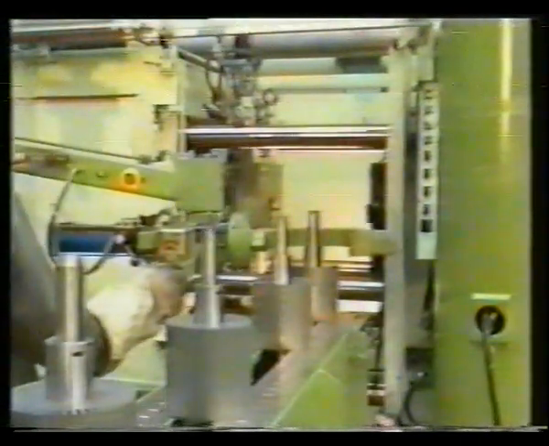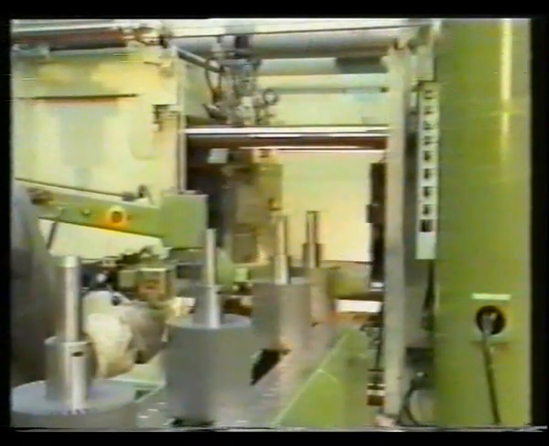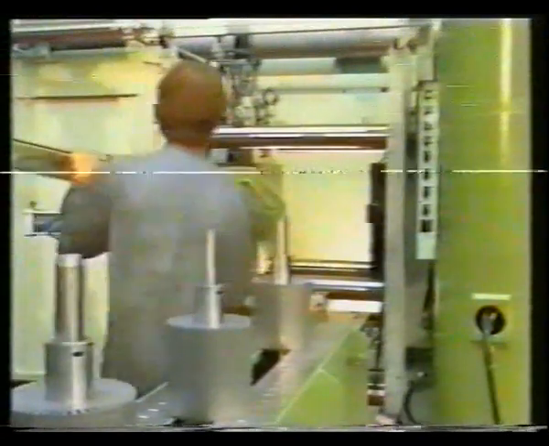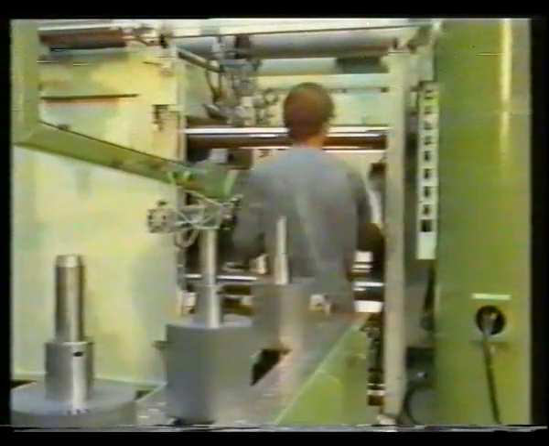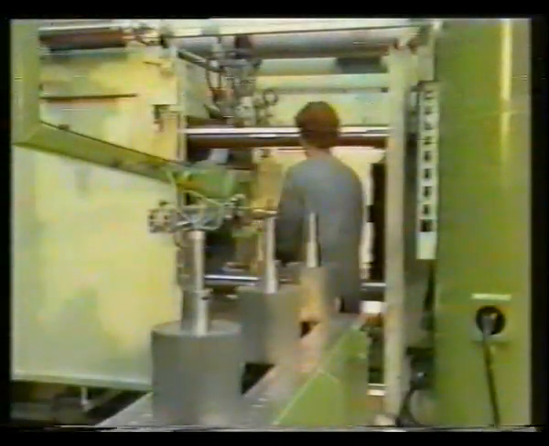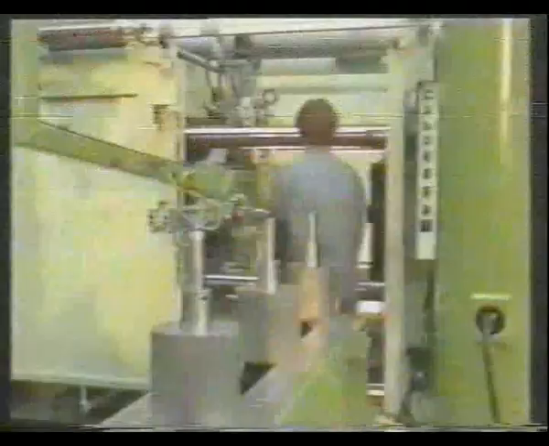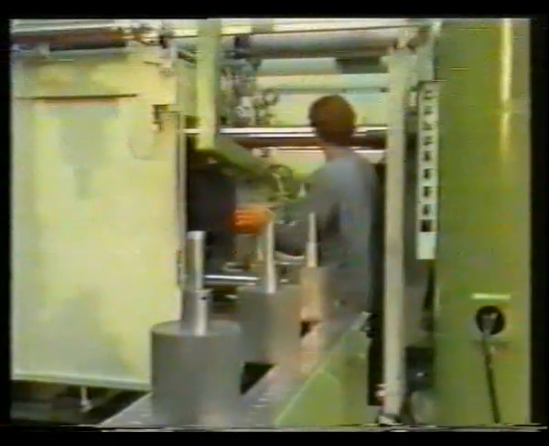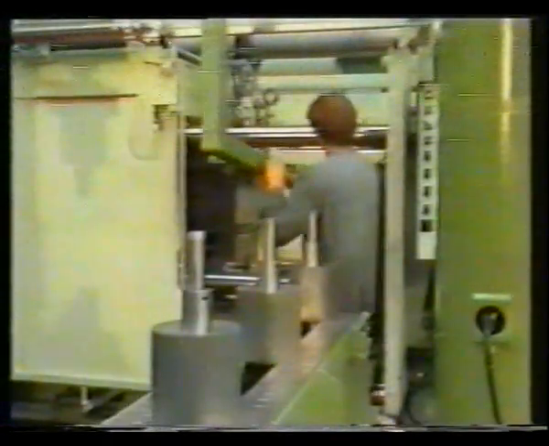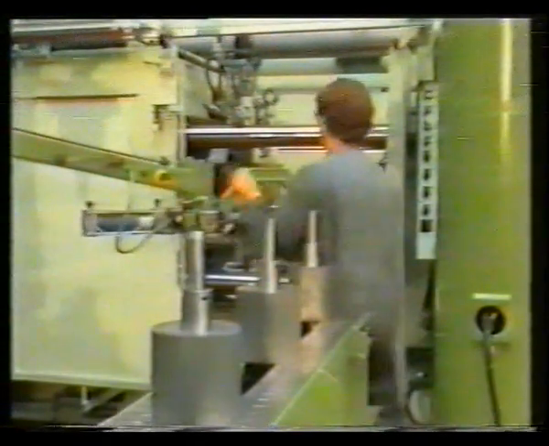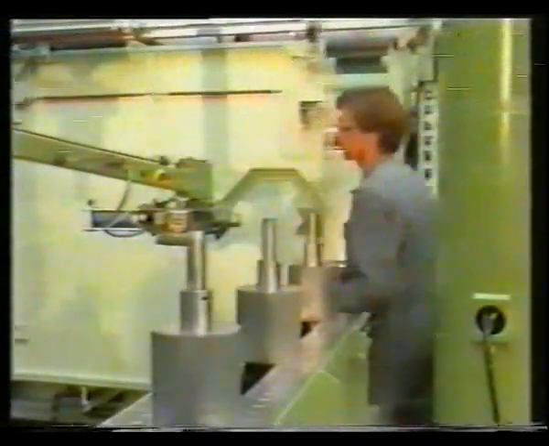The operator of the die casting machine grips the lamination stack to be cast, and the stack is turned 90 degrees for loading into the die. Die spraying and cleaning are effected even before the stack is transferred to the die. When the lamination stack has been loaded, the casting cycle is immediately started.